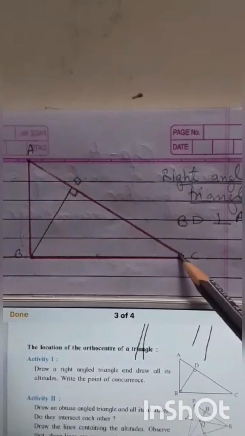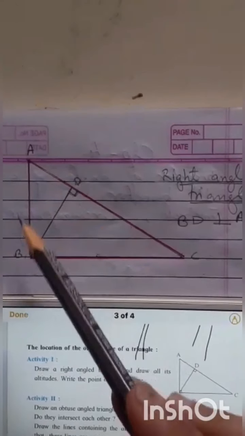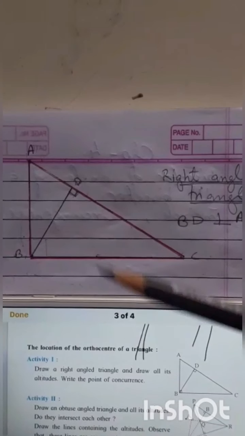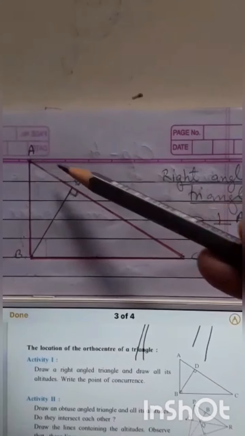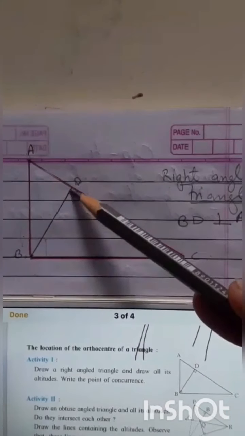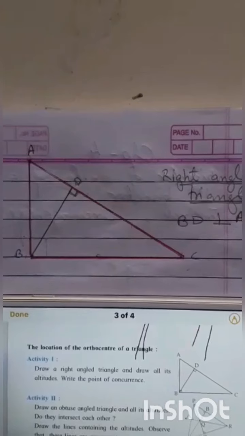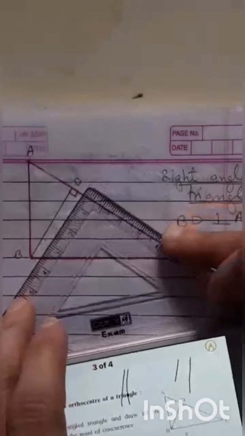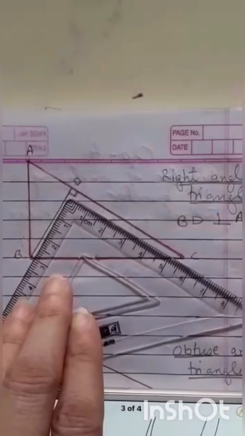In this right angle triangle, you know what a right angle triangle is? This angle should be 90 degrees. That is a right angle triangle. Now on this base AC and this vertex B, I'll be drawing a perpendicular segment. How will I draw? Using a set square. Now I'll be using a set square and draw.